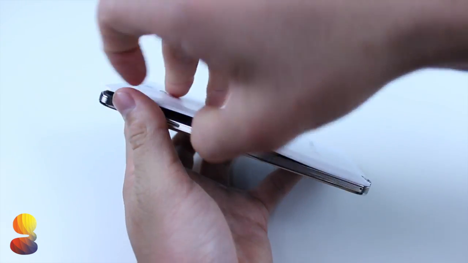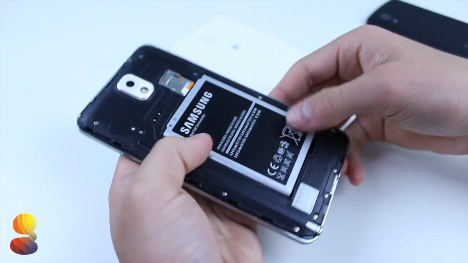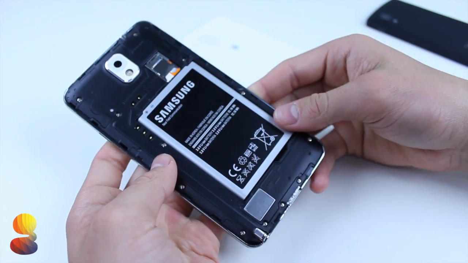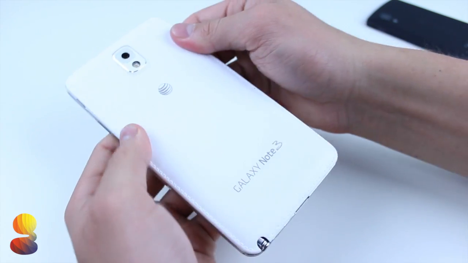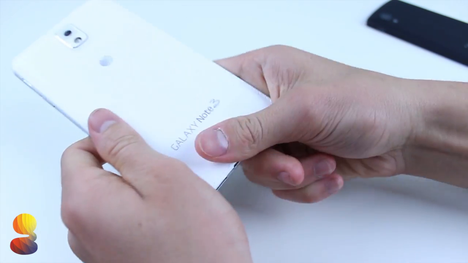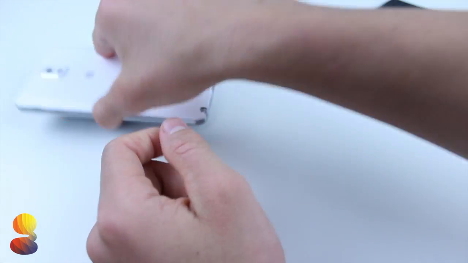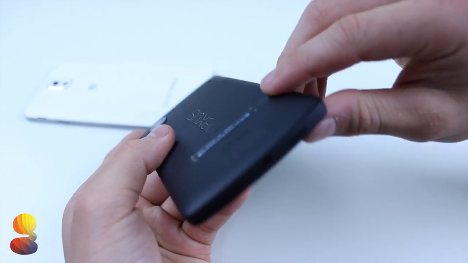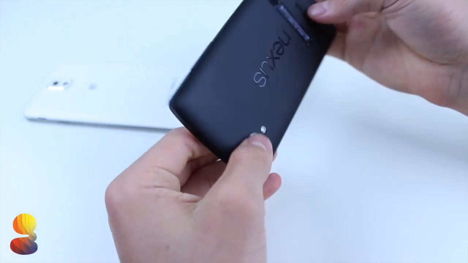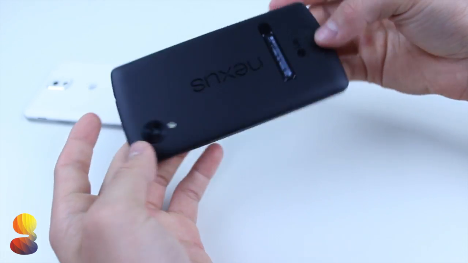Now, the battery on both devices is very impressive. The Galaxy Note 3 features a 3200 mAh battery and receives a good 2 days of usage. And I'll be honest, it's practically impossible to go through the battery in one day. The Nexus 5 on the other hand features a smaller 2300 mAh battery that can also make it through the day, but it's nowhere near as good as the Galaxy Note 3's.